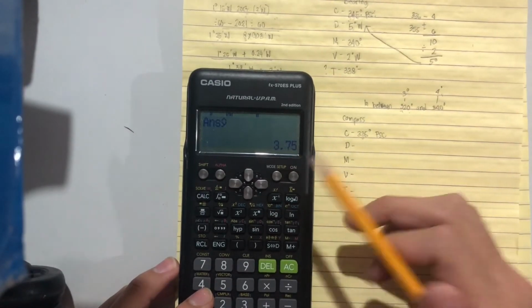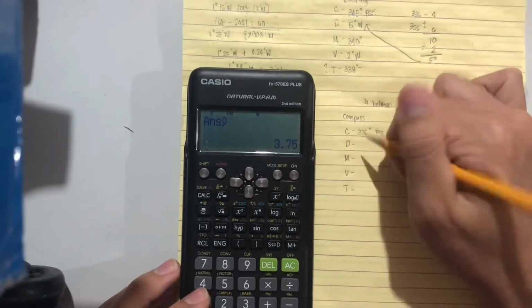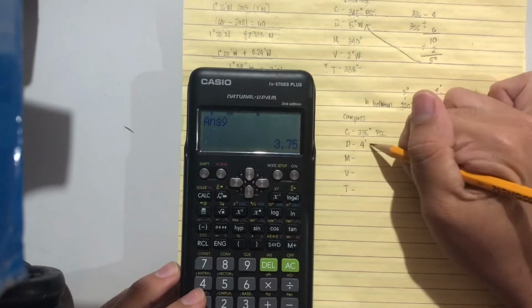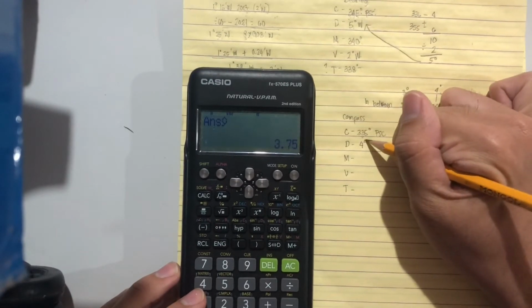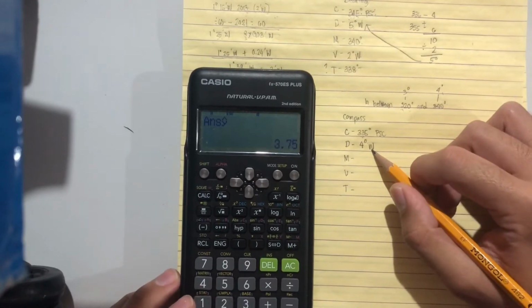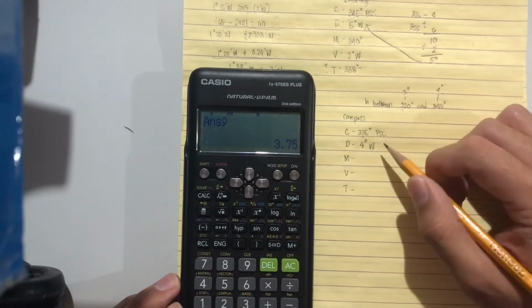So to round it off, we'll round it off into 4 degrees west.